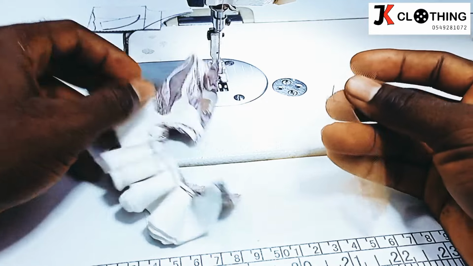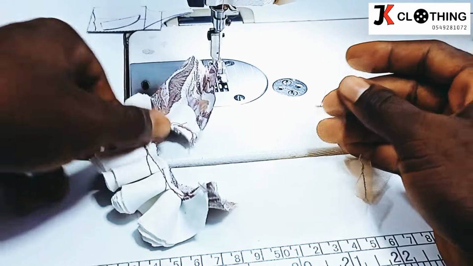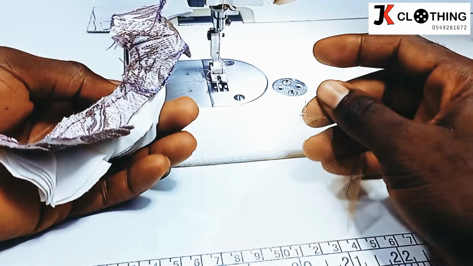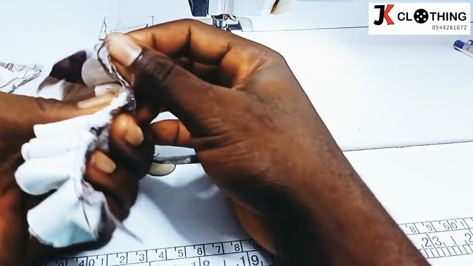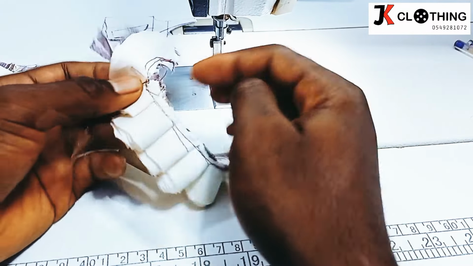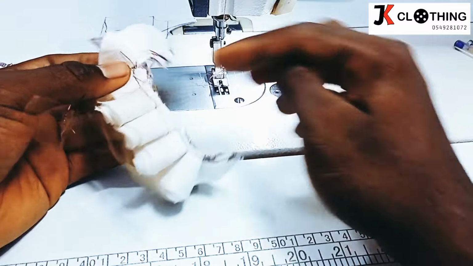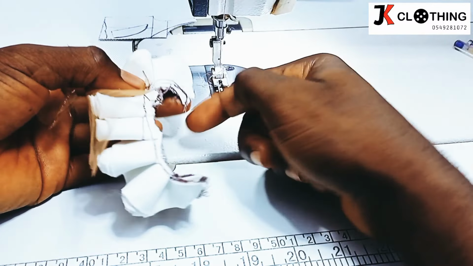We are now going to match our shoulder seam for the net and our shoulder seam for the fabric itself. We match the two together and then we'll stitch from here downwards, and then we'll stitch the other side too at the back.